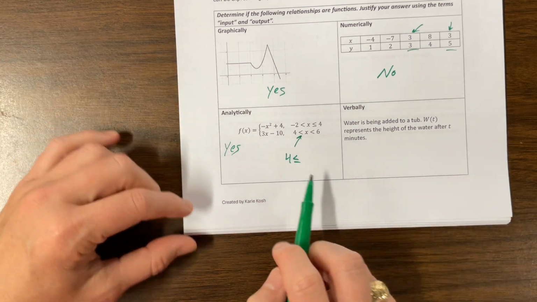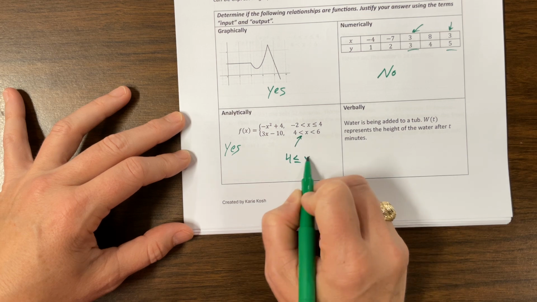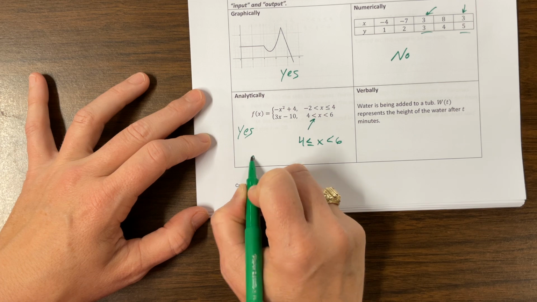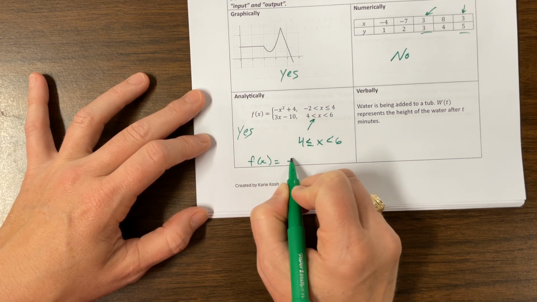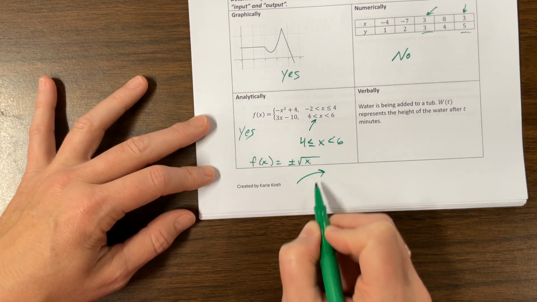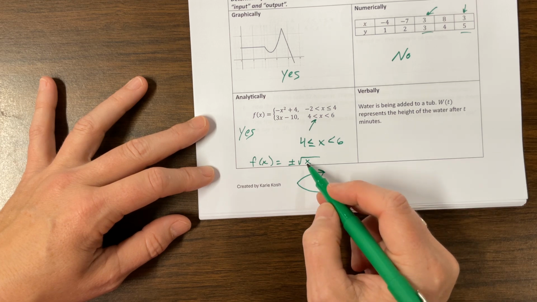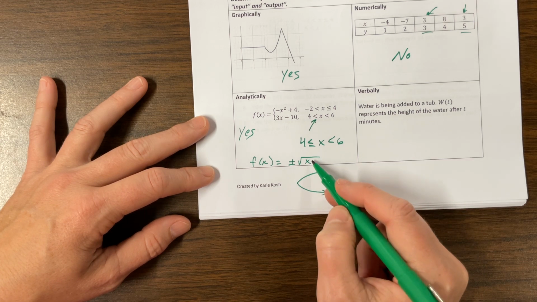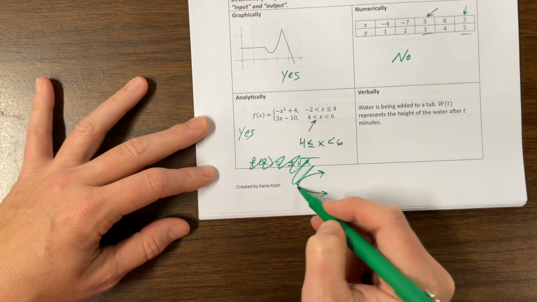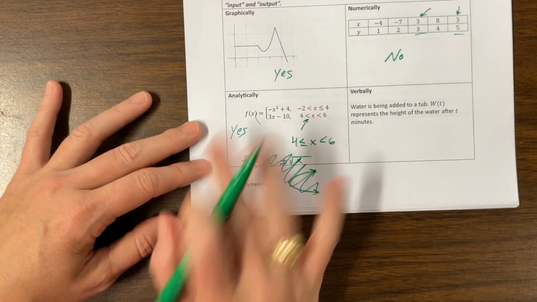How could I change that? It would not be a function if this were a less than or equal to sign. It also would not be a function if I had something like f of x equals plus or minus square root of x. The square root of x looks like this, and the negative looks like that, so the x that you plug in would get a positive and a negative output value. So this would not be a function. That's another way where you could tell from the equation that it's not a function. We'll talk more about this as we keep going.